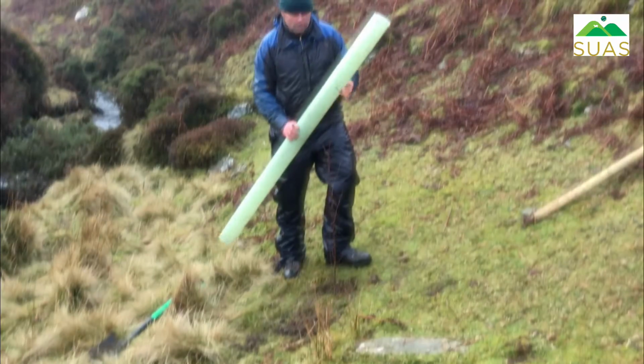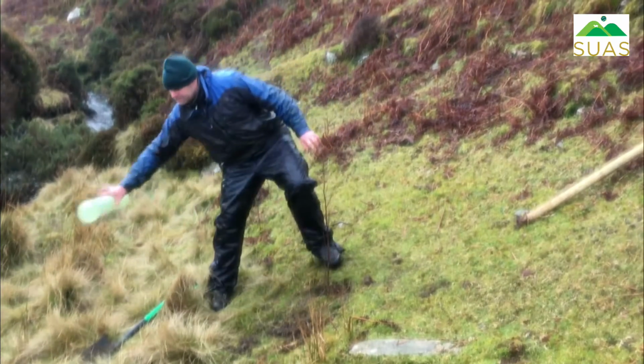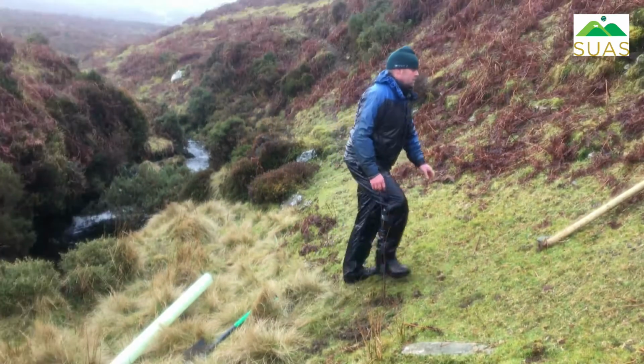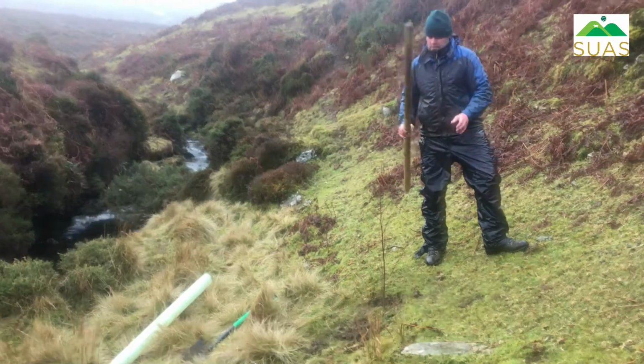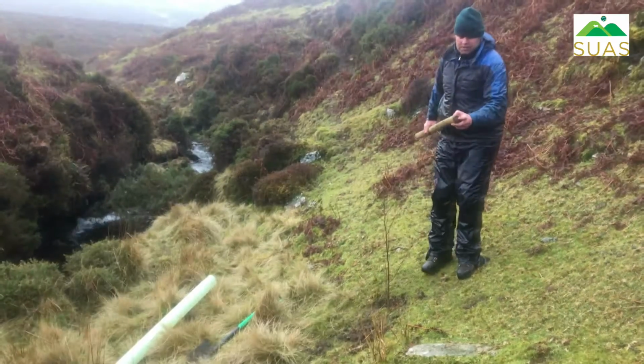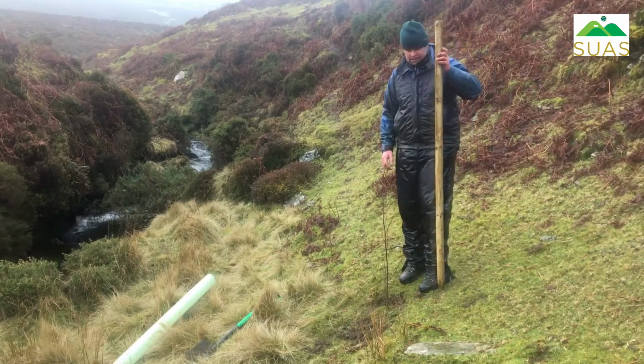So before we put the tube on, we'll drive the stake. Leave that down. So this is a 2-inch stake, and it's a 6-foot stake as well.